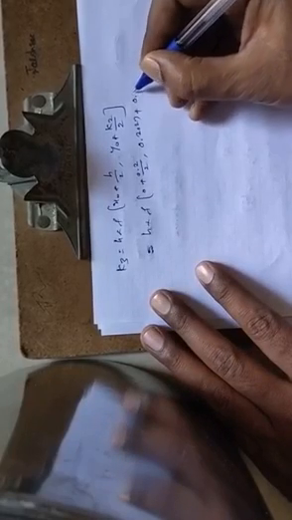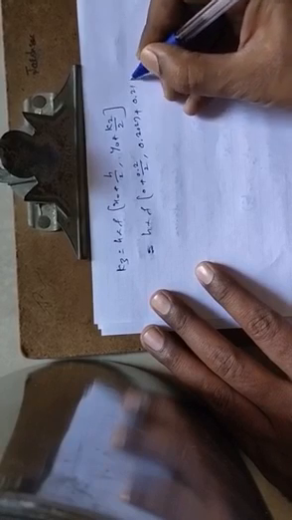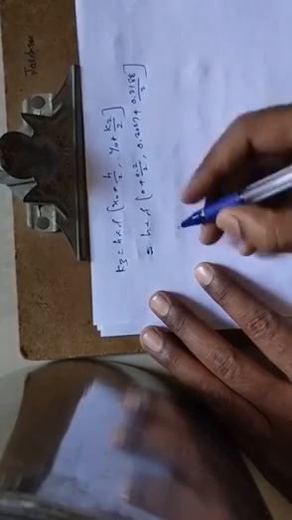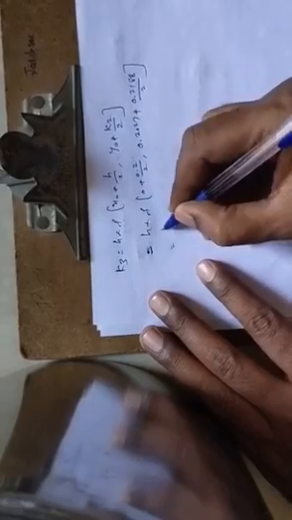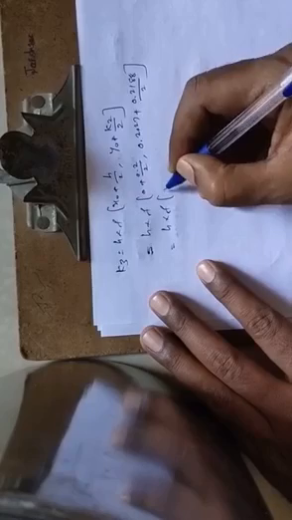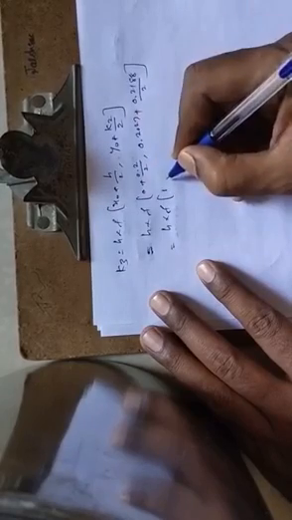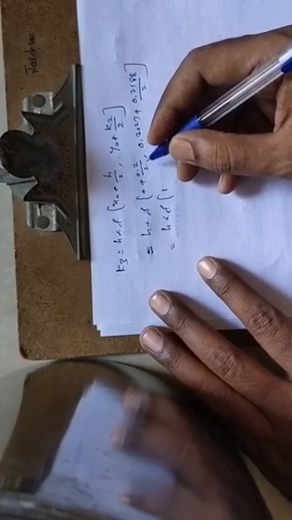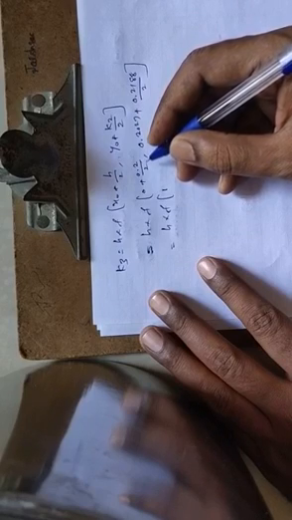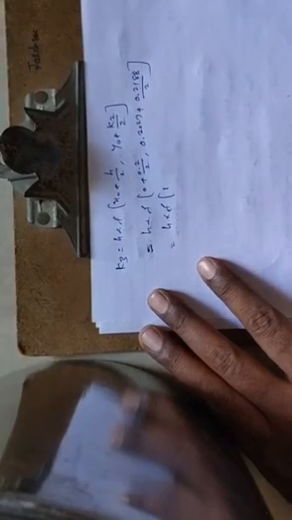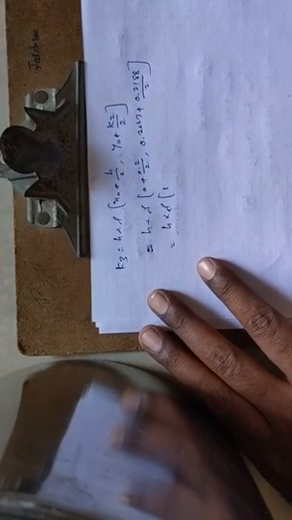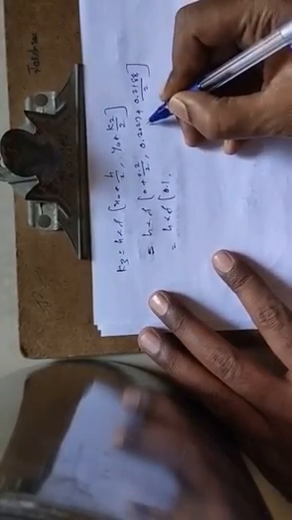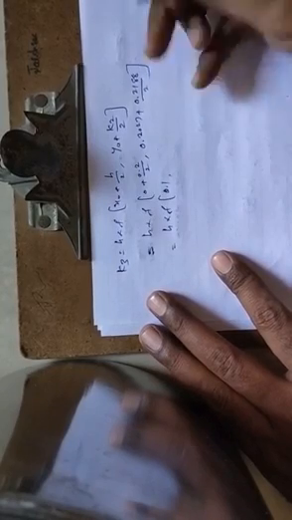K2 we got as 0.2188 divided by 2. So now this is equal to h into f of 0.1, and here y0 plus K2 by 2.